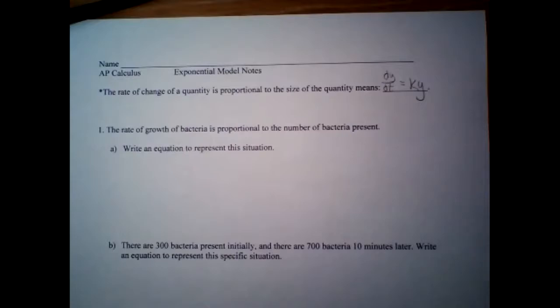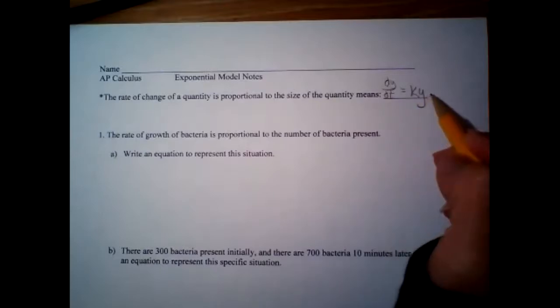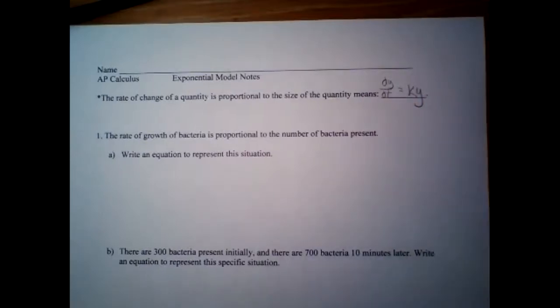Like if you're talking about a population, you can do dp dt equals k times p. The letter of the alphabet is arbitrary though. But this does make sense. The smaller of an amount you have, the slower it's going to be growing, and the more of an amount you have, the faster it's going to be growing.